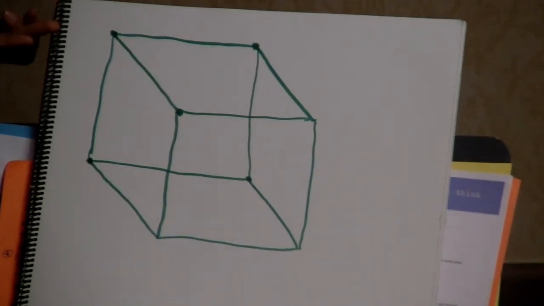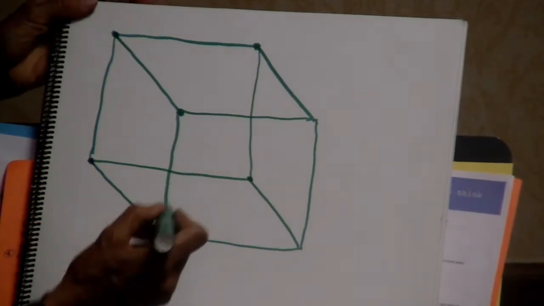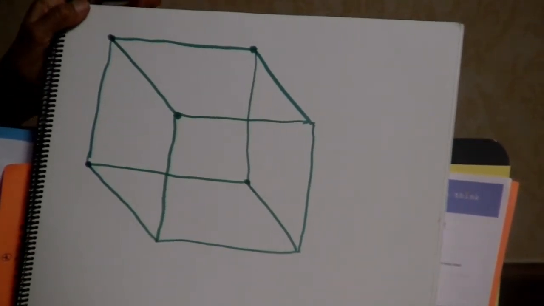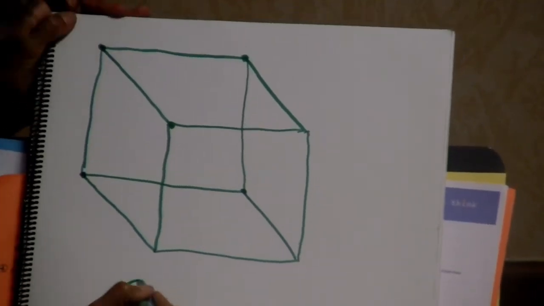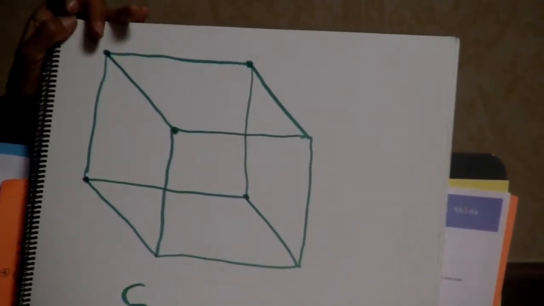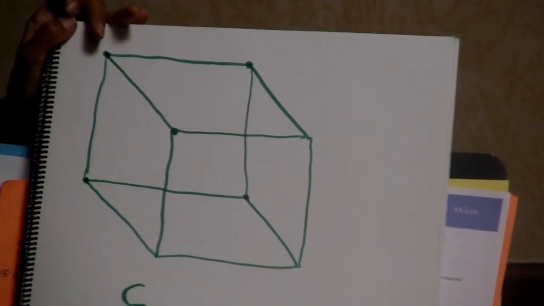What shape do we have here, boys and girls? Cube. A cube. And I want you to write cube. How do we spell cube? What's the first letter? C. You have them write with you. Some don't like to write, but they're writing with you.